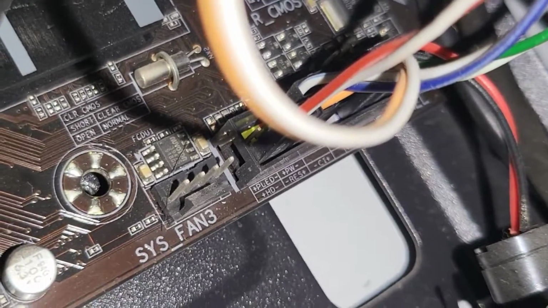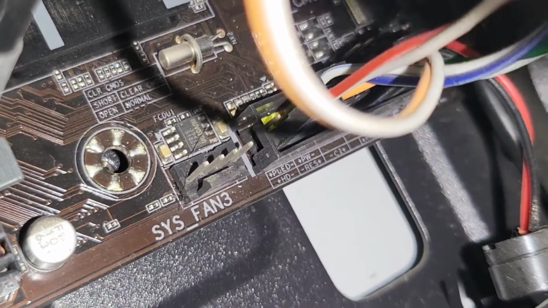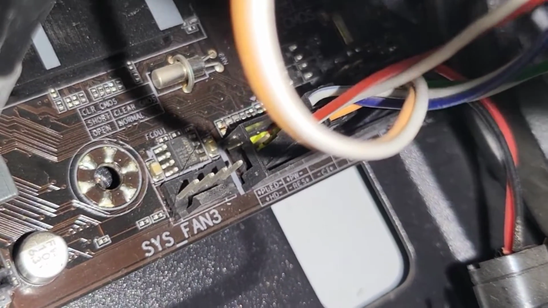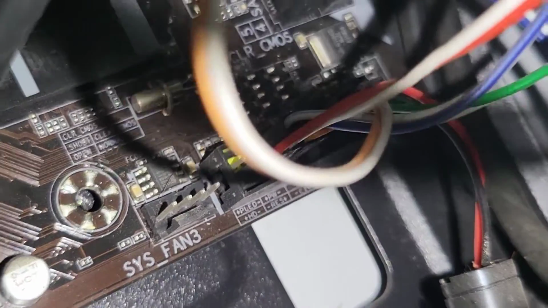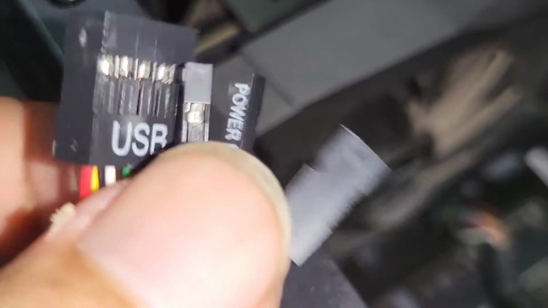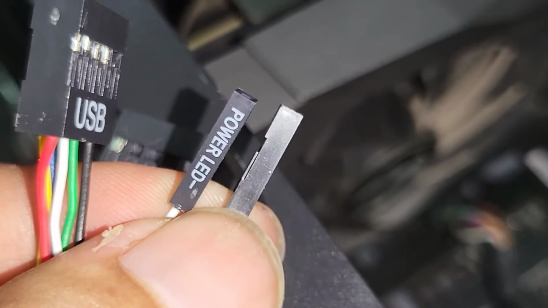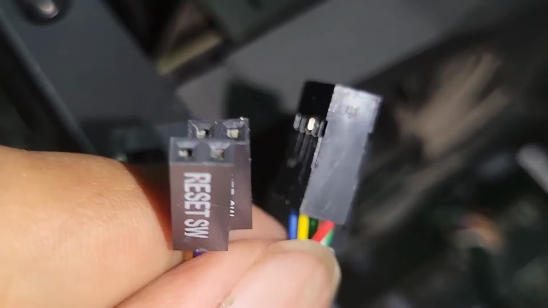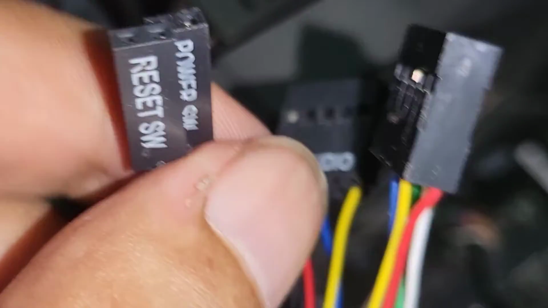Did I zoom too much? Okay, so we have PW for power switch and RS for reset switch. Inside our ports, we do have power LED minus, power LED plus, and we have reset switch and power switch.